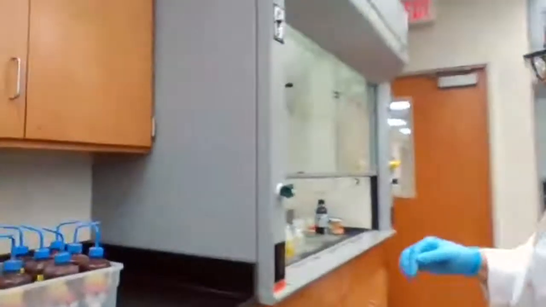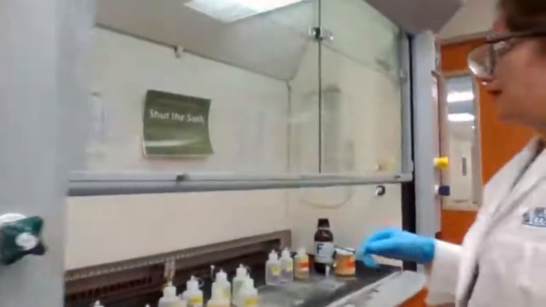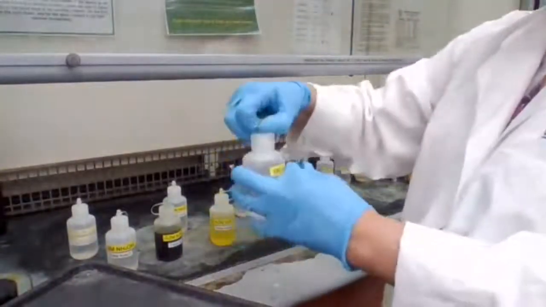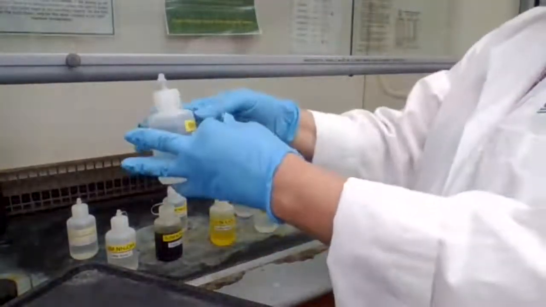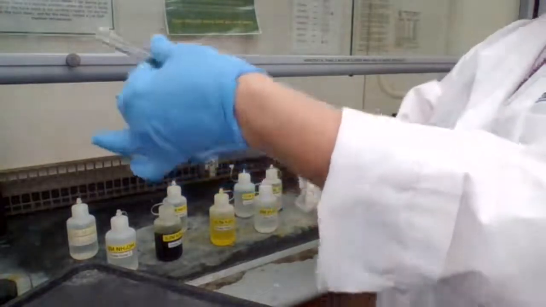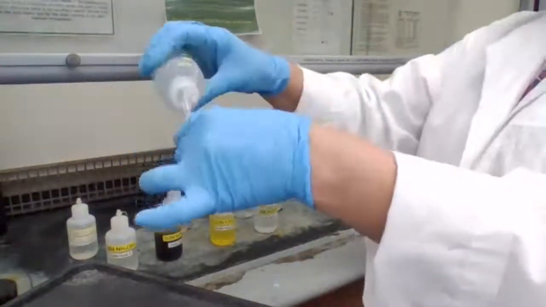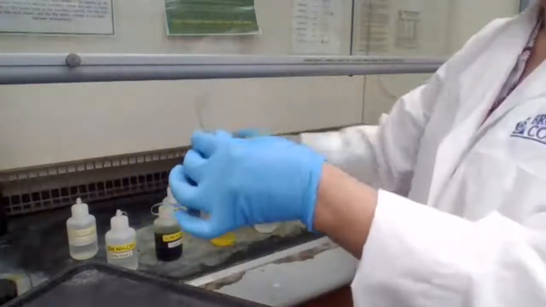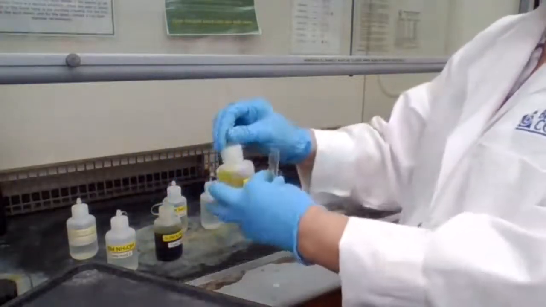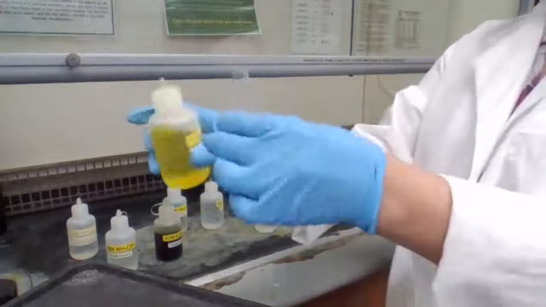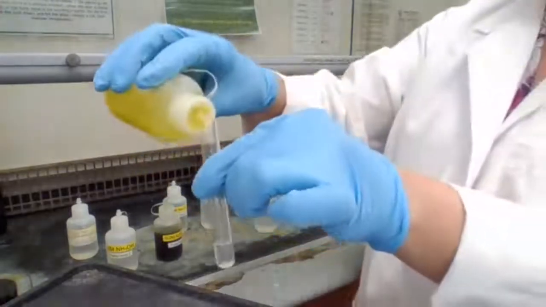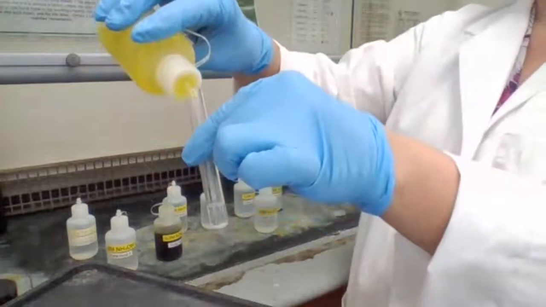So let's go to the fume hood. We keep these in the fume hood because some of them, like high concentration or 6 molar acetic acid, smell very strong, like vinegar. So I add 2 drops of acetic acid, and add 5 drops of potassium chromate. This is for part C.